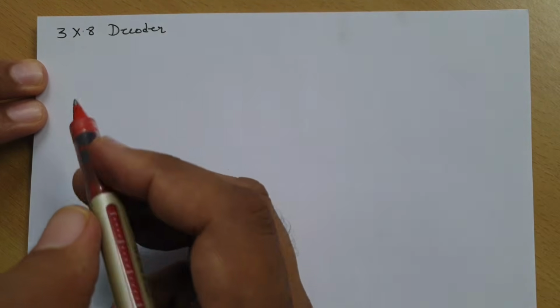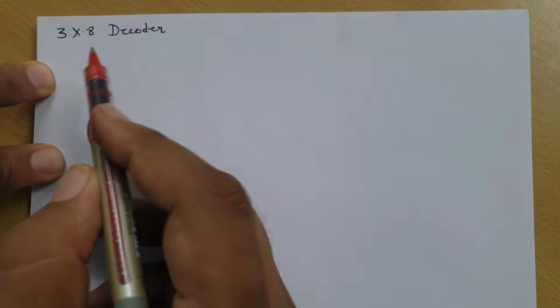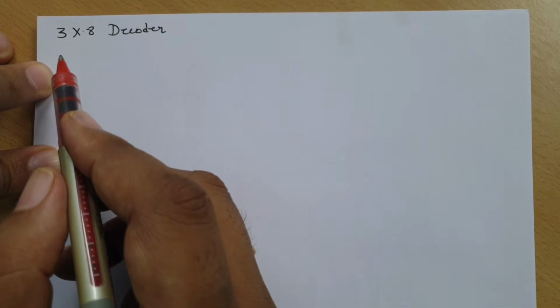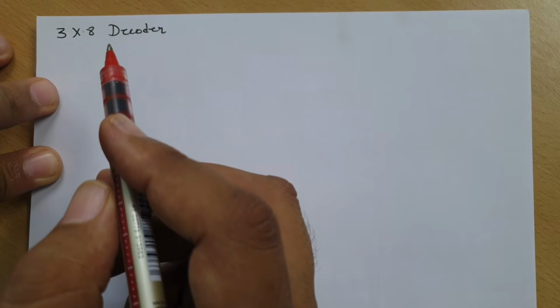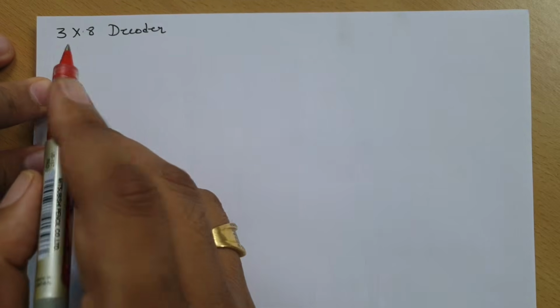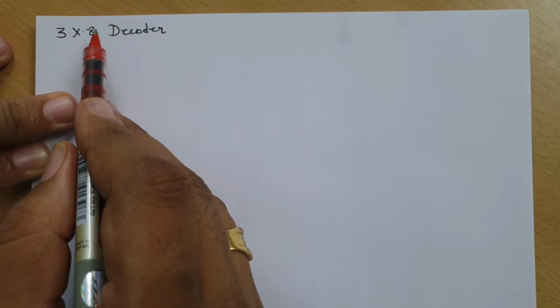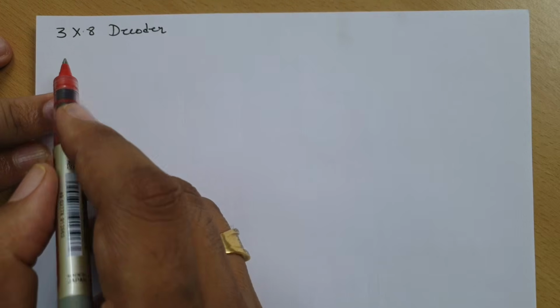So in my previous video, I have already explained what a decoder is. A decoder is a circuit which decodes an input to 2 to the power n number of outputs. Here you can see we have 3 inputs, so total outputs will be 2 to the power 3, meaning 8.